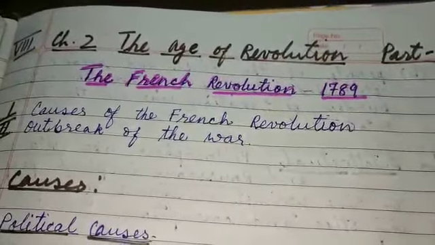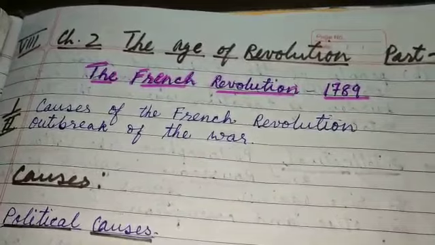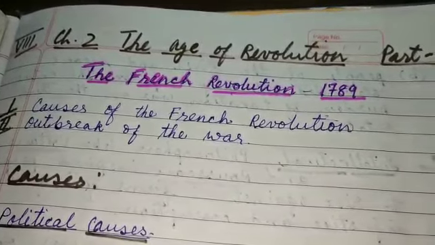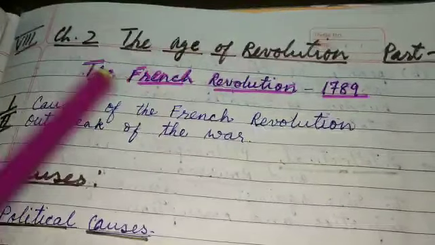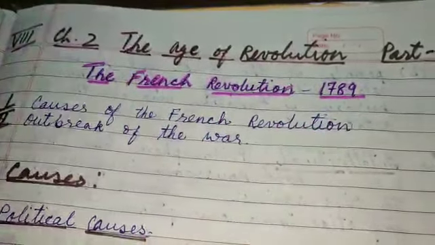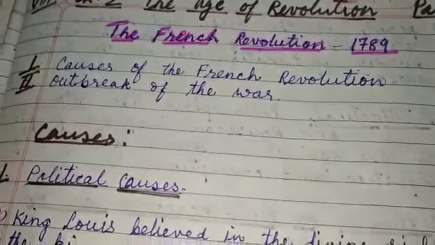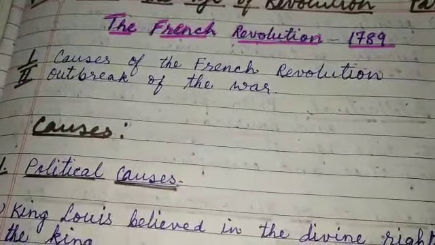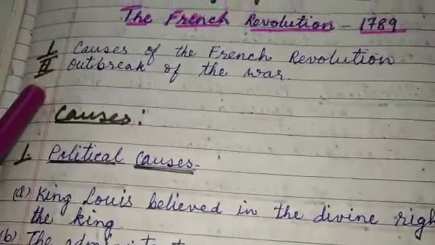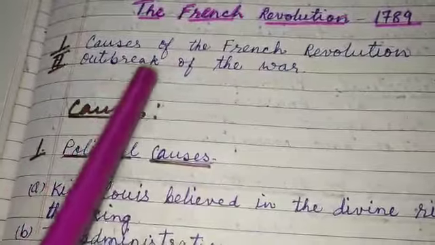In your previous class, in chapter number 2, you learned about the American War of Independence. And today we shall learn about the French Revolution, which took place in 1789. This revolution brought about tremendous changes, political and social, in France. I shall cover these two topics under this. First is causes of the French Revolution, and second is the outbreak of the war.